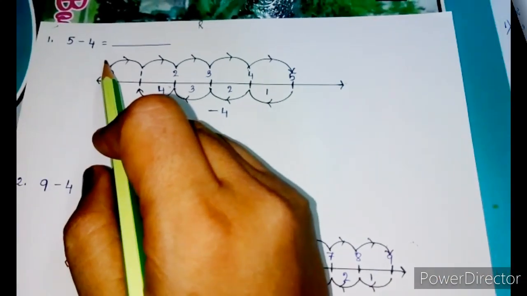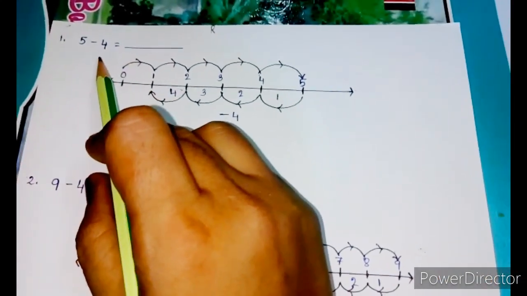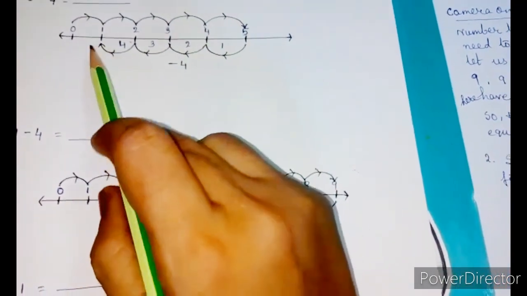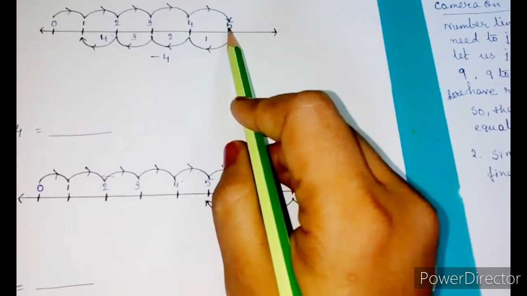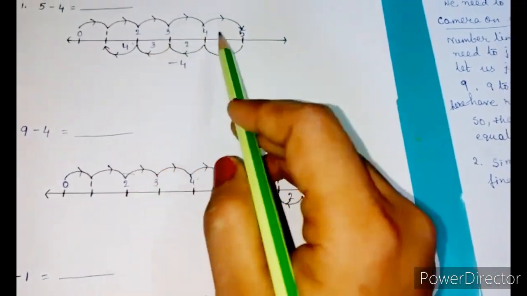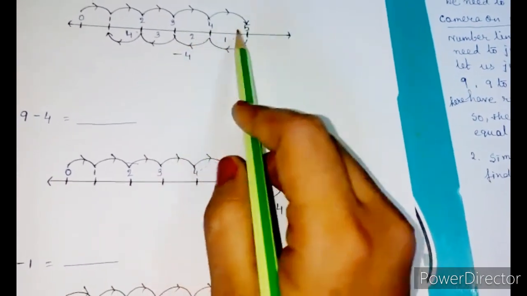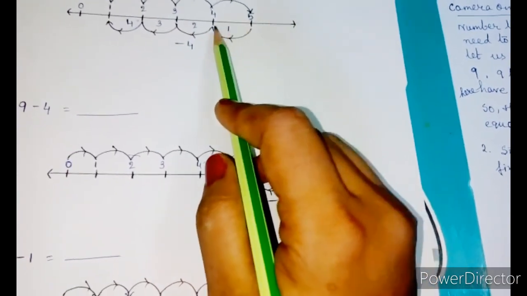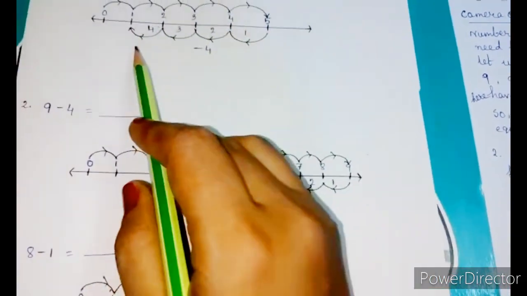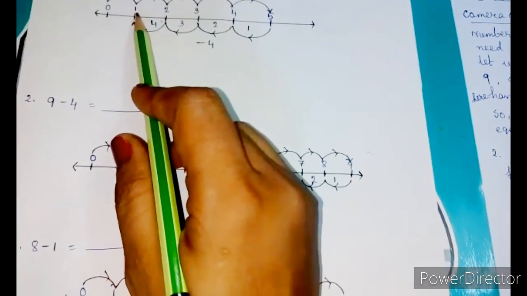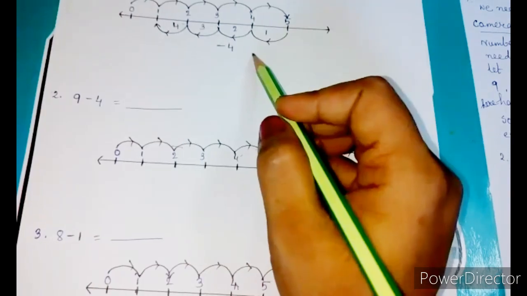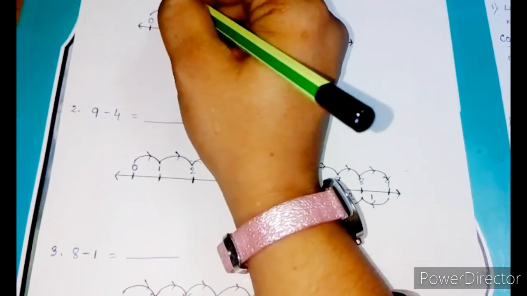Let us begin with the first question, where we have to find the difference of 5 minus 4. Here is the number line. Let us first locate 5 on the number line. So kids, this is 5. Now let us jump 4 steps backward starting from 5. From 5 to 4, 4 to 3, 3 to 2, 2 to 1. You can see here we have reached 1 on the number line. So the required difference of 5 minus 4 is equal to 1. So the answer 1 we have to put here.